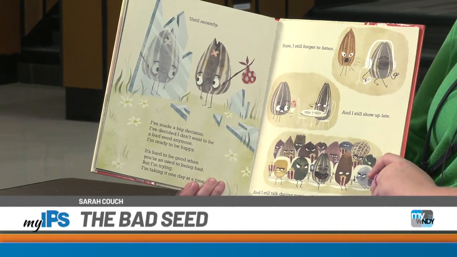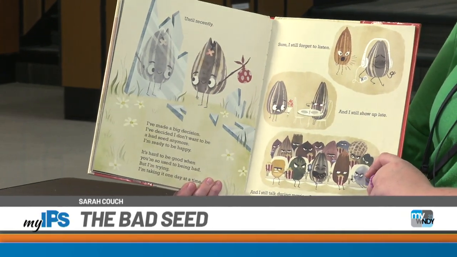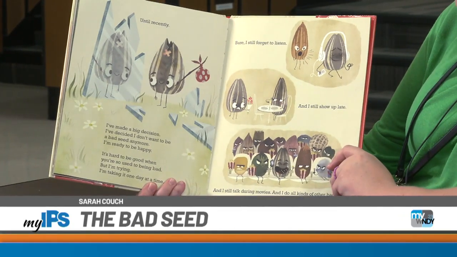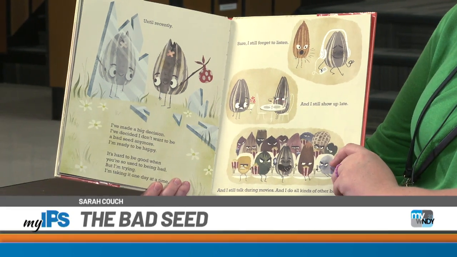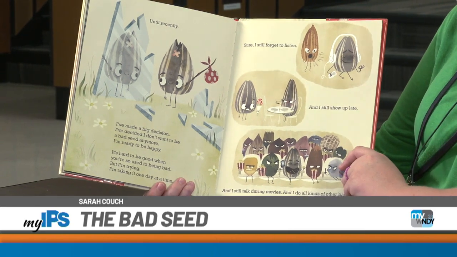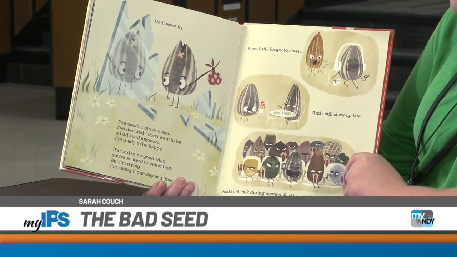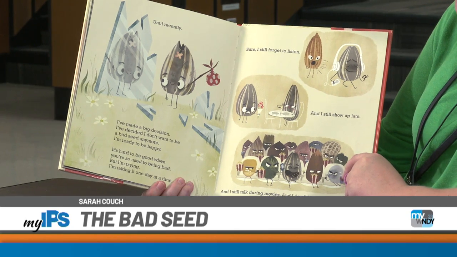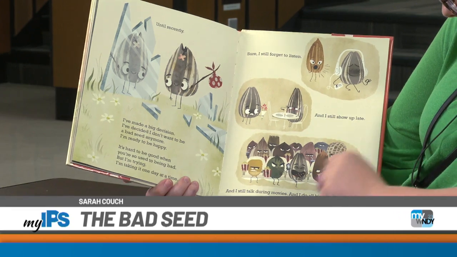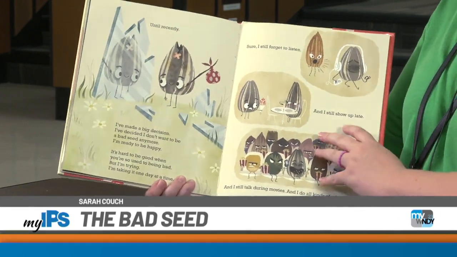Until recently, I've made a big decision. I've decided I don't want to be a bad seed anymore. I'm ready to be happy. It's hard to be good when you're so used to being bad, but I'm trying. I'm taking it one day at a time. Sure, I still forget to listen, and I still show up late, and I still talk during movies, and I do all kinds of other bad stuff.